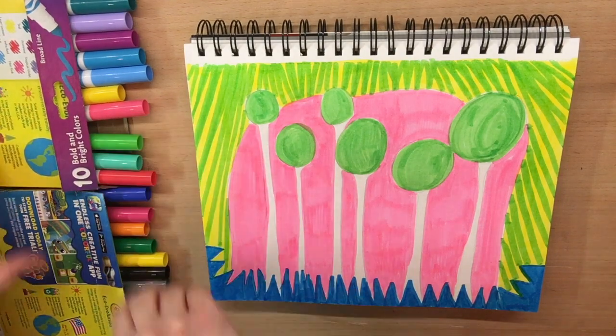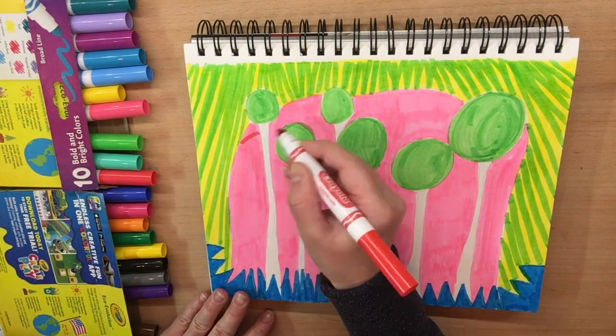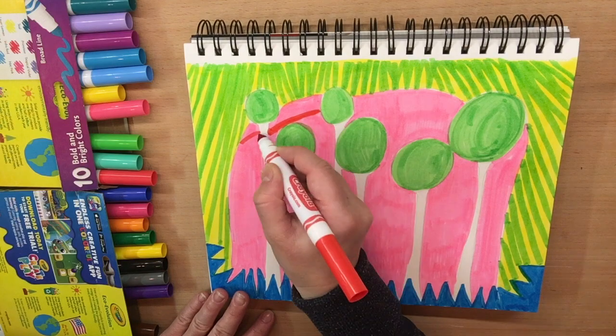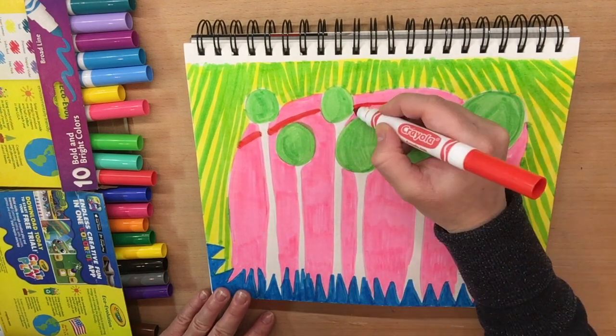Once we finish with our green, we're going to grab red. We're going to put in some red horizontal lines in the pink section.